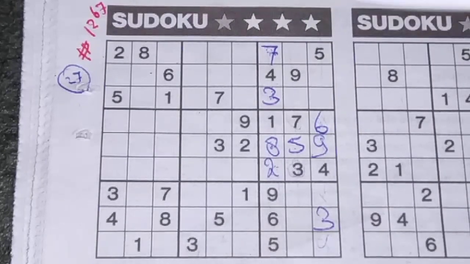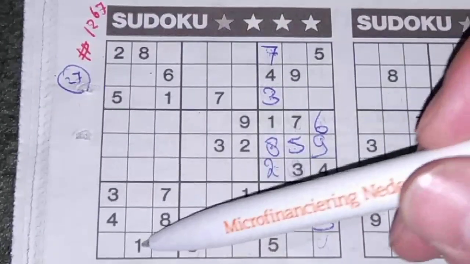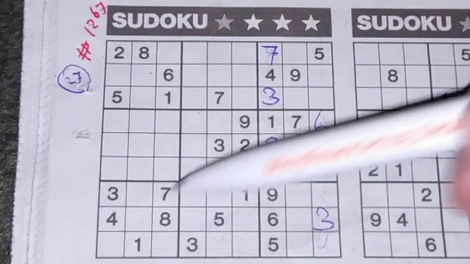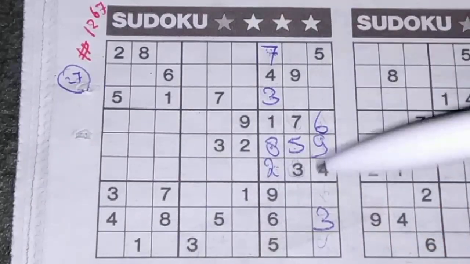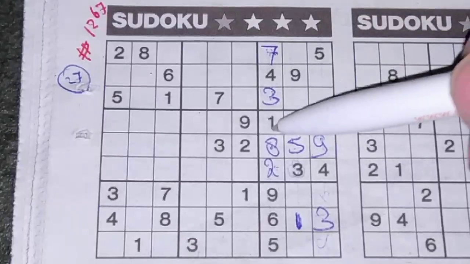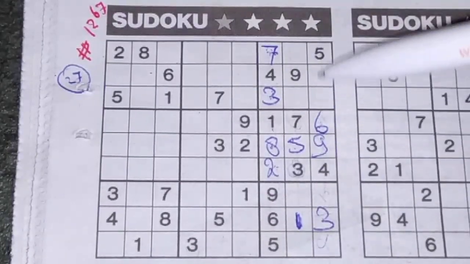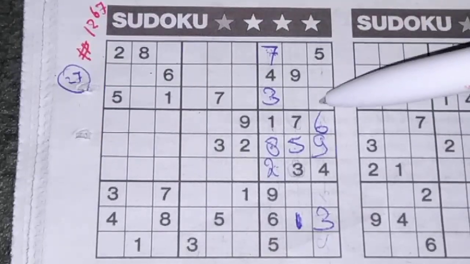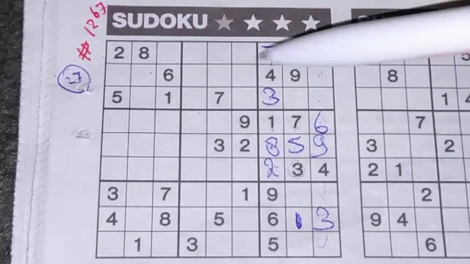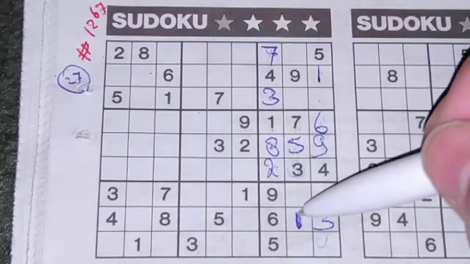Then 1 in this row, 1 in the last row. So in the row between, the only place for the 1 should be here. 1 in this column, 1 in the column next. So in the last column, the only 2 places for the 1 should be here or there. We see here 1, no 1 there, 1 should be here.